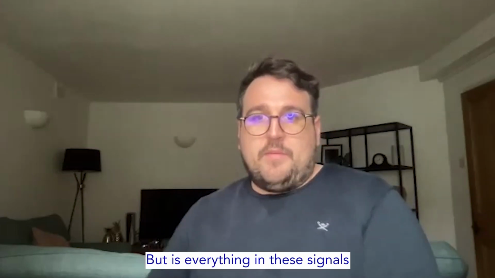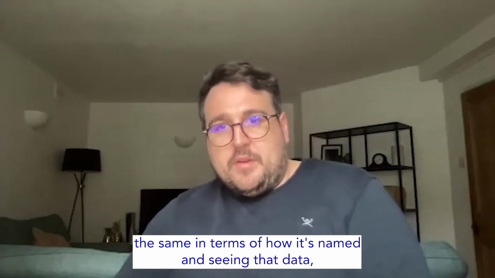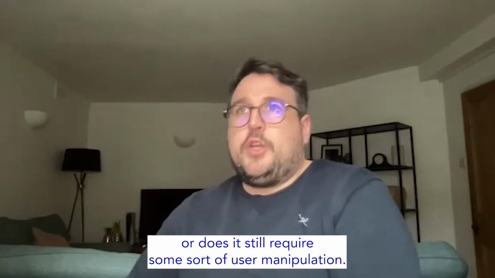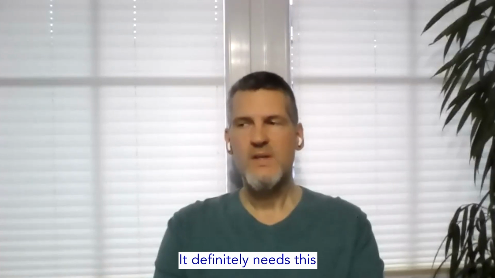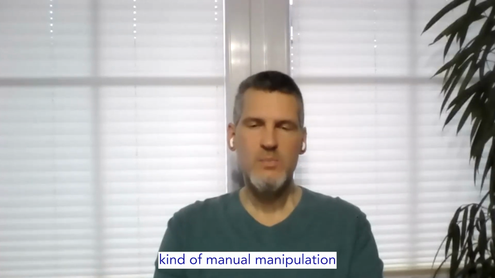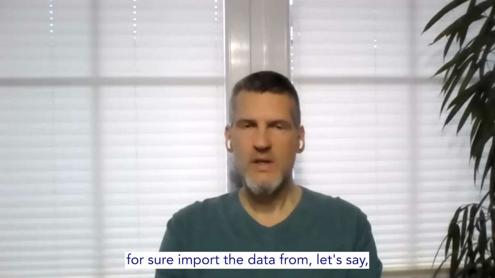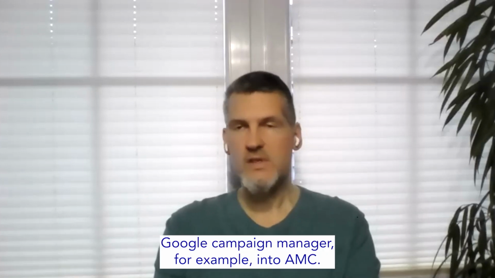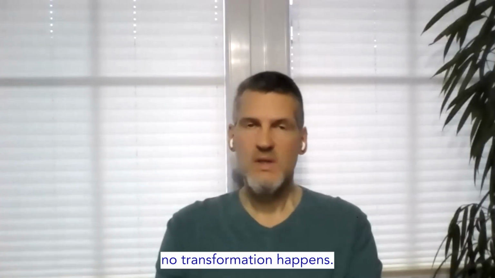But is everything in these signals the same in terms of how it's named and seeing that data, or does it still require some sort of user manipulation? It definitely needs some kind of manipulation, because you can for sure import the data from, let's say, Google Campaign Manager into AMC, but then no transformation happens.